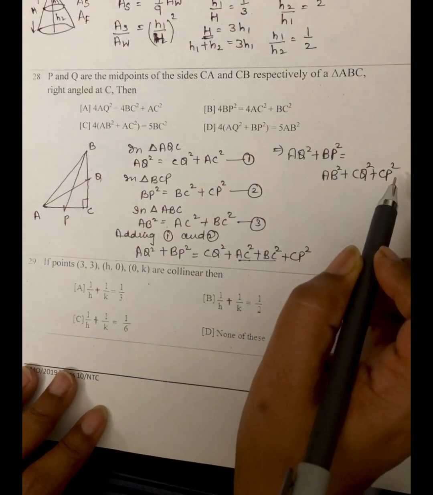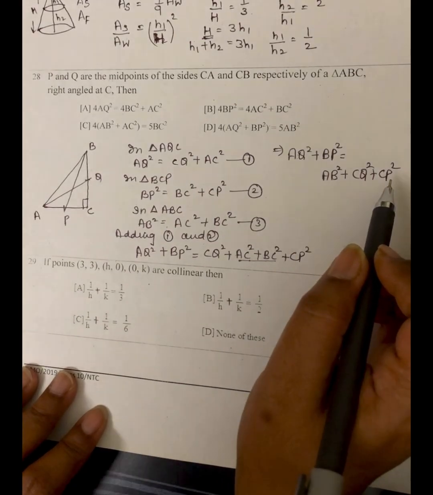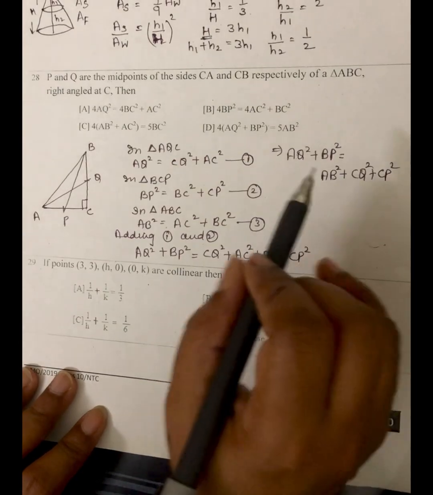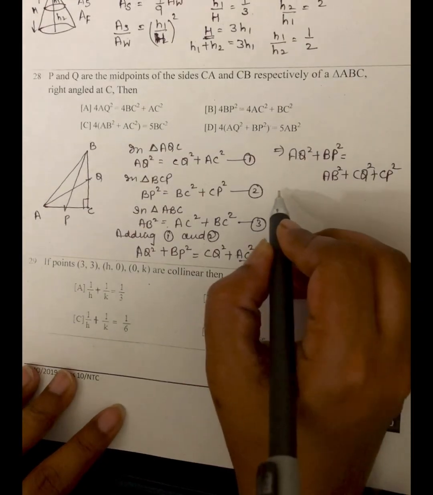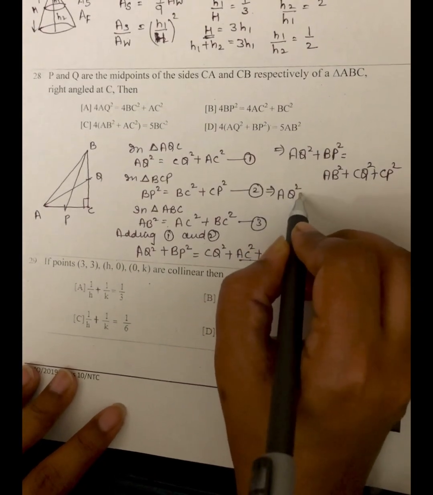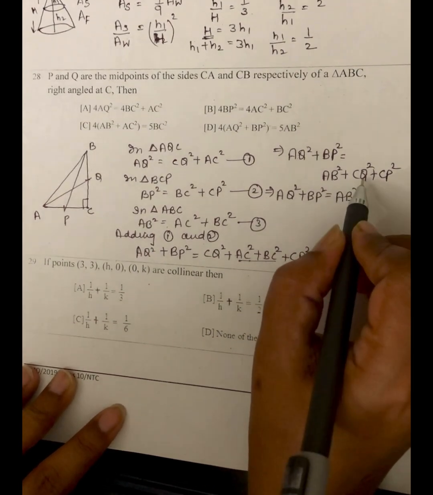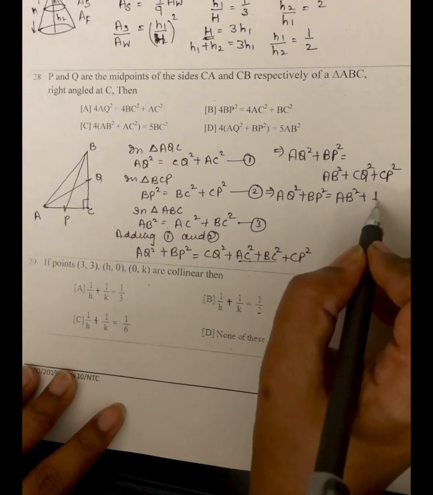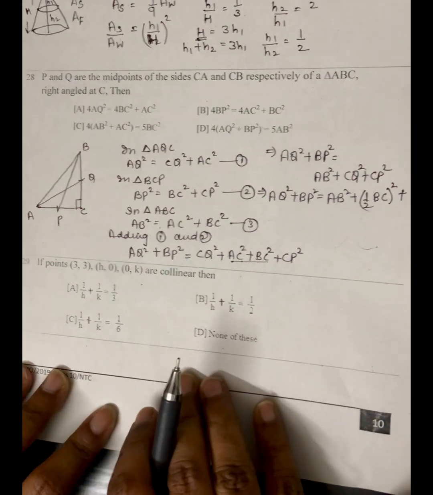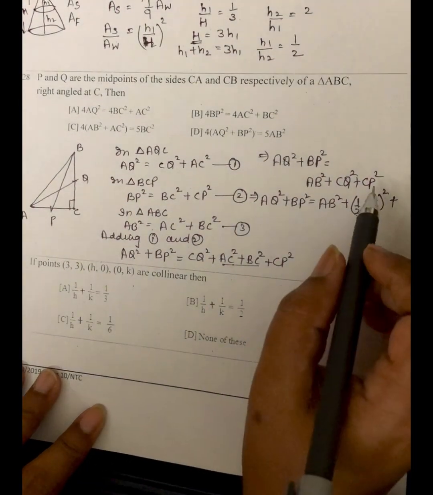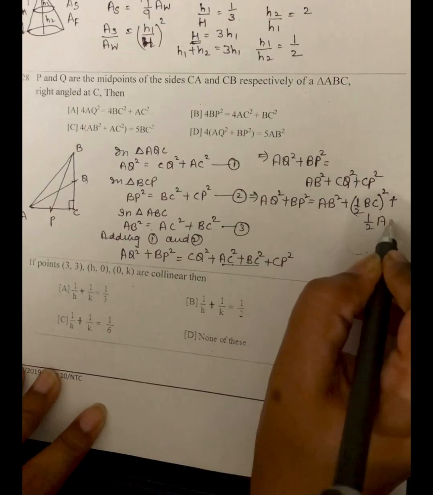Now look at this CQ square plus CP square. CQ is half of BC. So we can write AQ square plus BP square equal to AB square plus CQ, which is half of BC, that is half BC whole square, plus CP square. CP is half of AC, so plus half AC whole square.